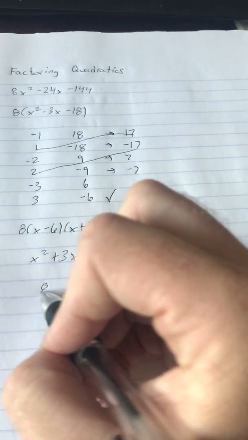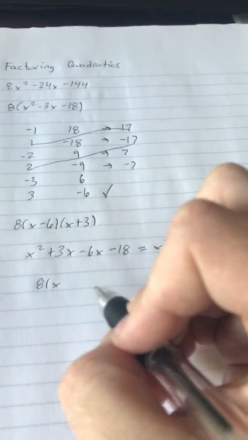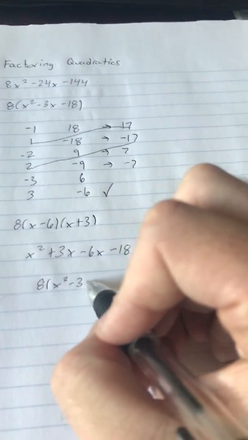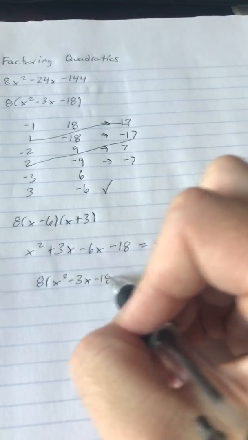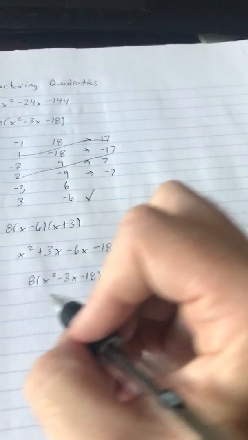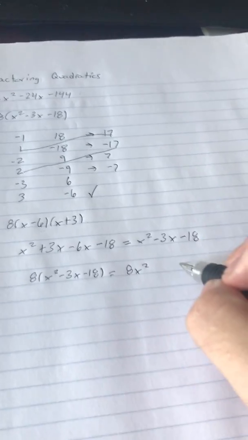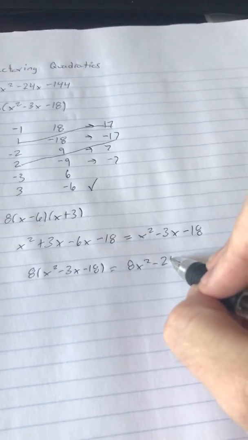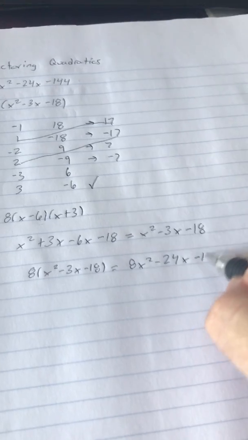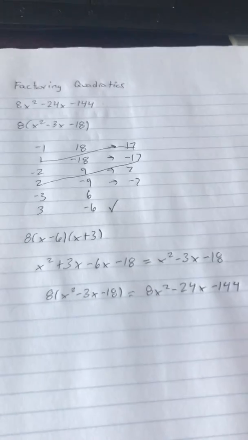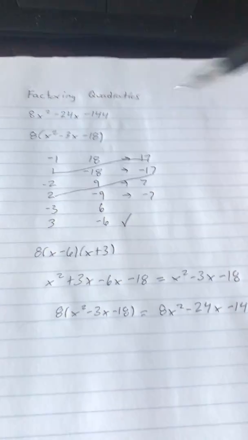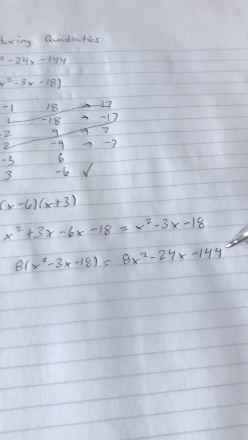The next thing we need to do is multiply that whole thing by 8. That is going to give us 8x squared minus 24x minus 144. As you can see, this here and this here are equal to each other.